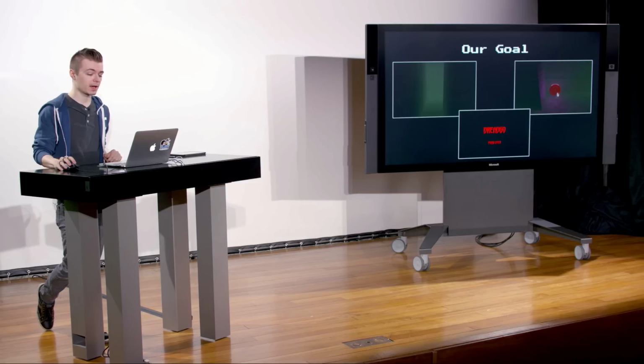It's emitting a glow. Any ideas as to how it's emitting a glow? The light source inside of it, exactly. So we'll talk about that. We'll show you how that's implemented. Very easy to do in Unity.